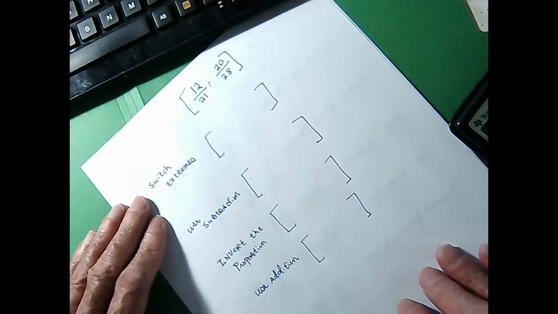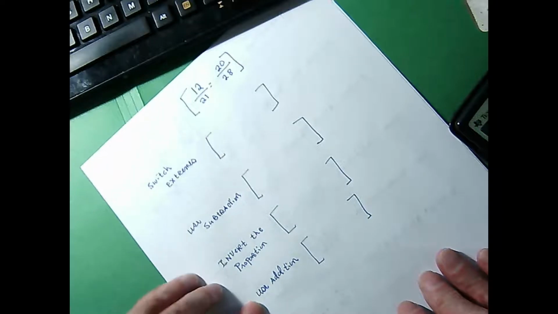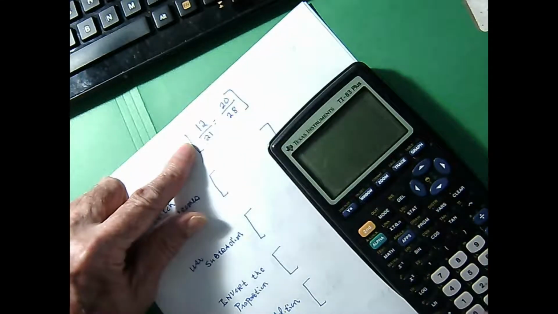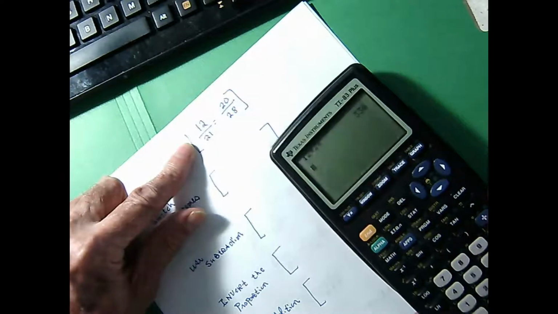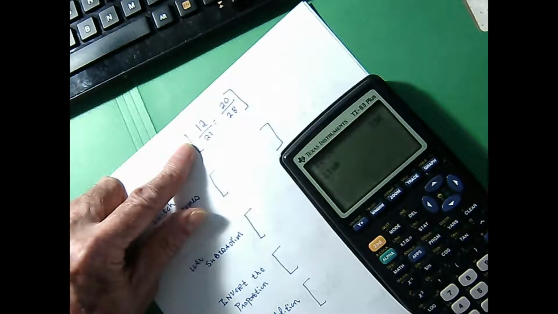So to practice those ideas, switching the extremes and using subtraction, inverting the proportion and using addition, I'm going to do those on this proportion that I just made up. I think it's a valid proportion, but we can check it and be sure it is. I'm going to clear all that stuff out and do 12 times 28. And 12 times 28 gives me 336. I'll try 21 times 20.